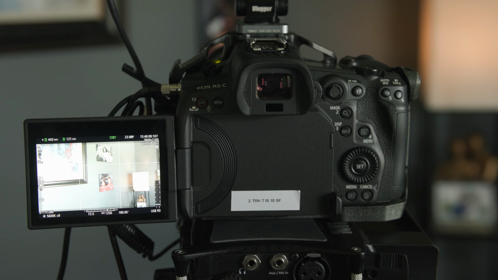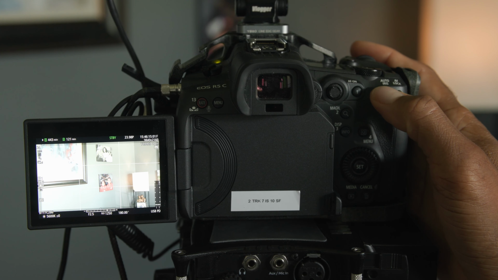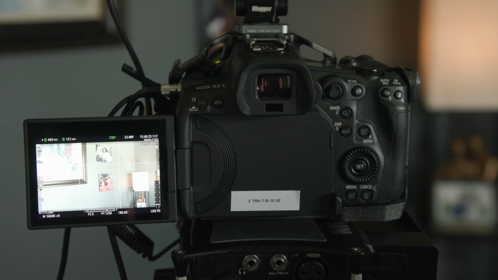And then next are my two favorite buttons or favorite things I use a lot. That's number five, which is going to be your face detect autofocus. You click it to turn it on and then click it again to turn it off. So it toggles face detection on and off. And I find that useful whenever I'm using autofocus.